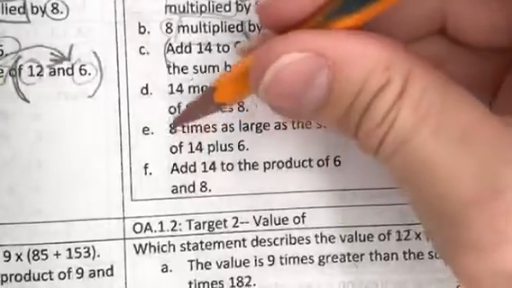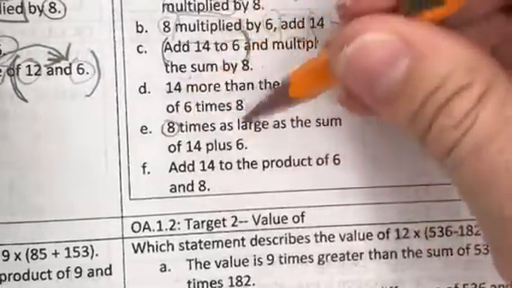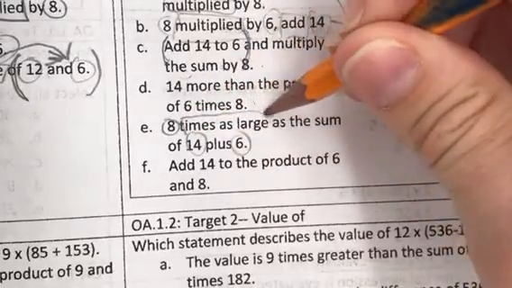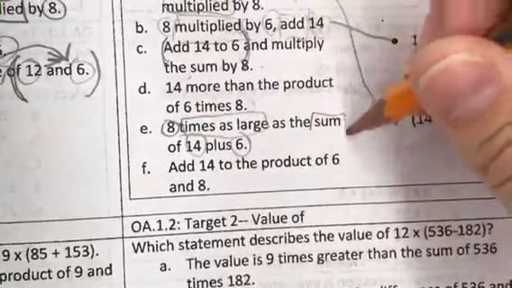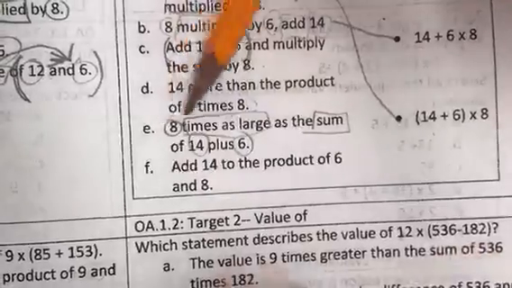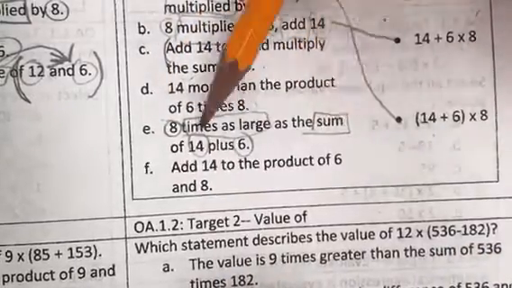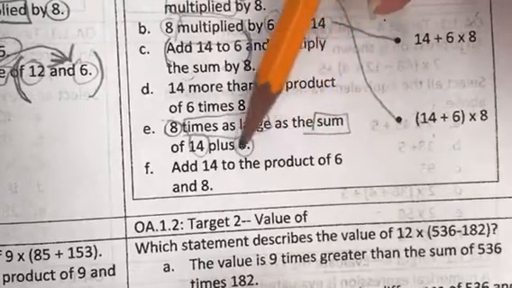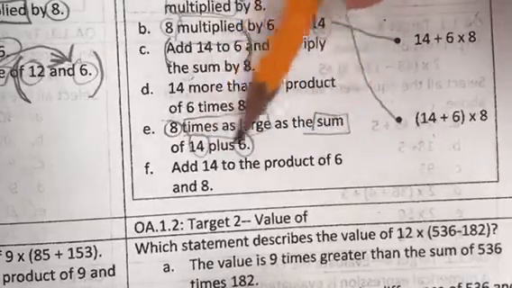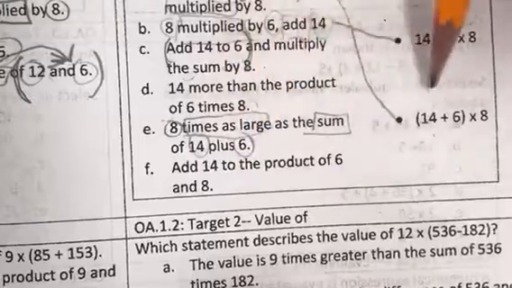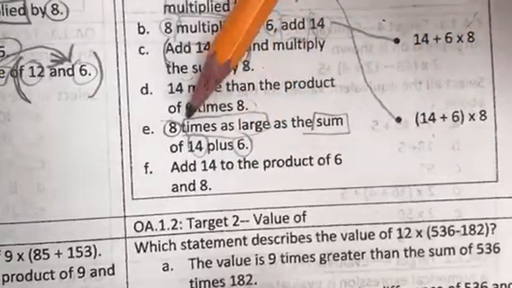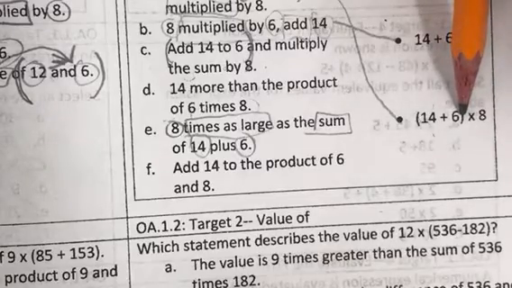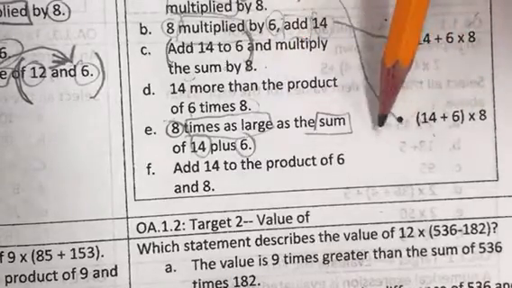Look at E. Circle your numbers, box your operation words. So 8 times as large as the sum of 14 plus 6. Right, when it's telling me to find the sum of, that means I have to find this answer first and then multiply it by 8. So your correct answer here, the sum of these two numbers multiplied by 8, straight across.